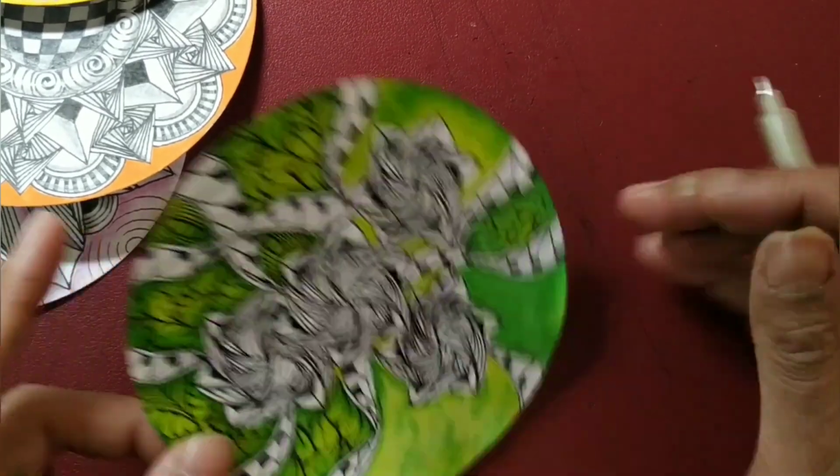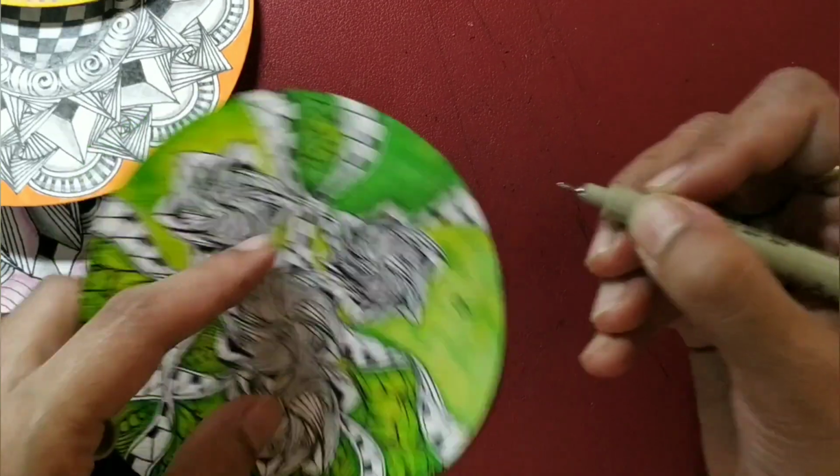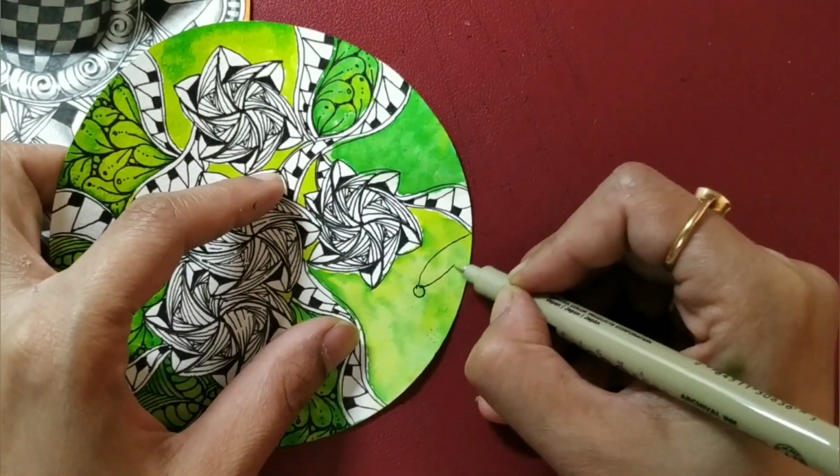Yeah, so same thing I'm going to do for all the empty spaces now.